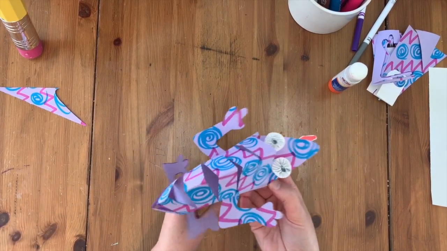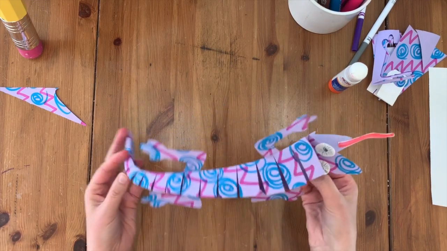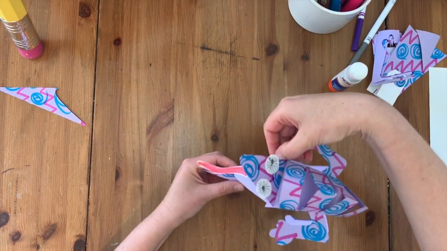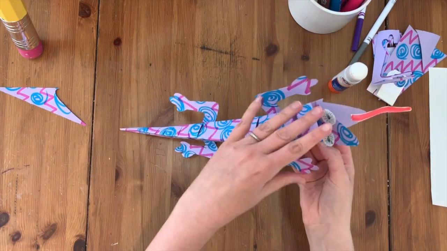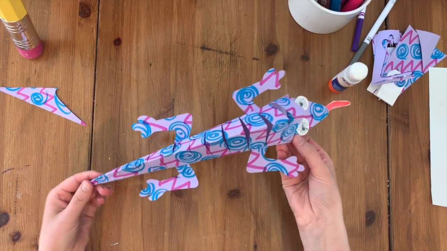Okay, so here is my chameleon. I love this project. I think that these guys are so cool. And you can make a whole family of chameleons with all different colors and patterns.